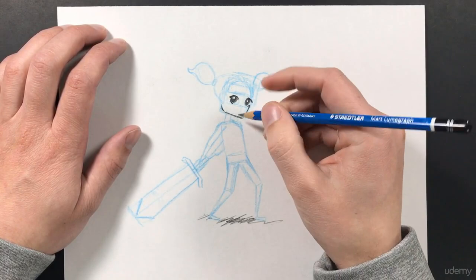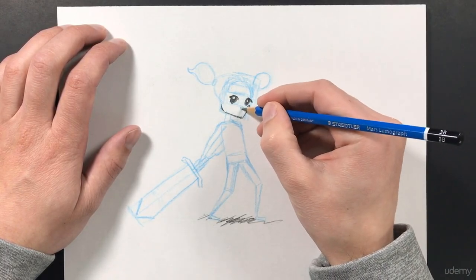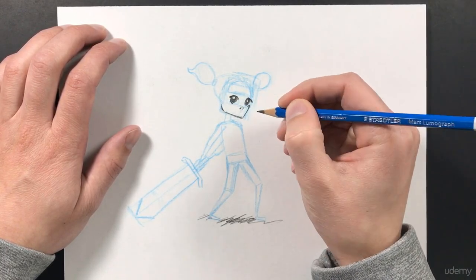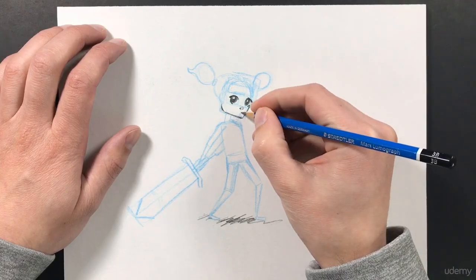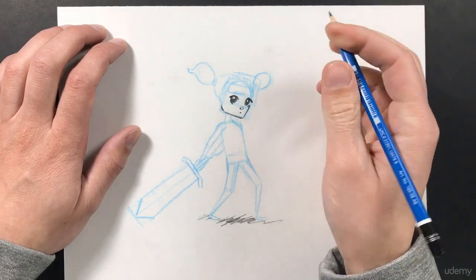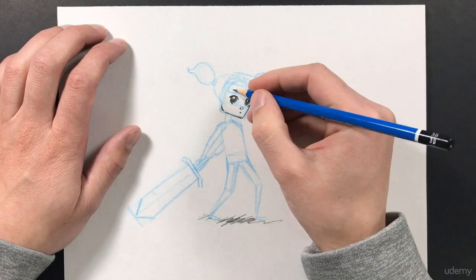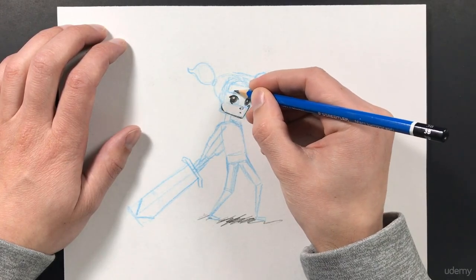And then I'm going to go ahead and do her nose. So it's just going to be a small little circle oval, like so. And then her mouth is just going to be a small little line. Now let's go ahead and move on to the eyebrows.